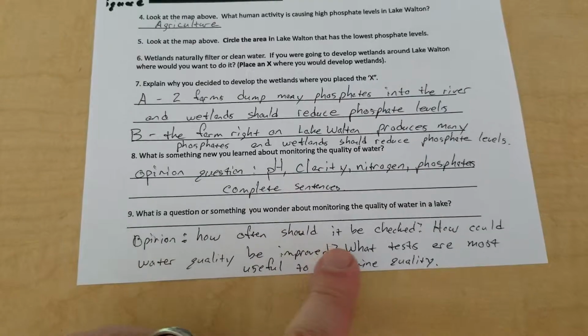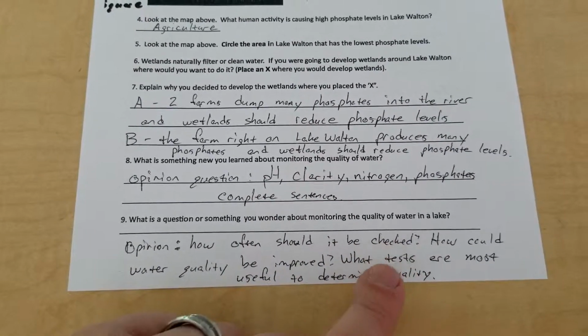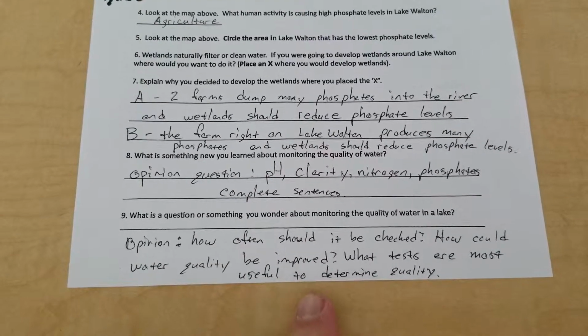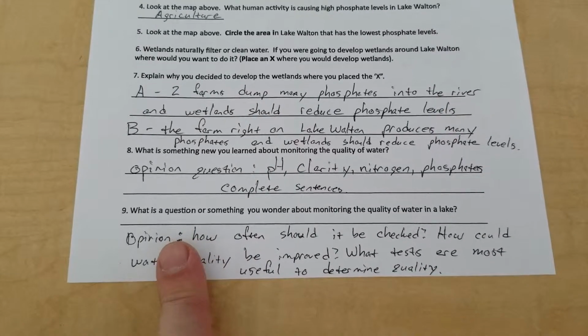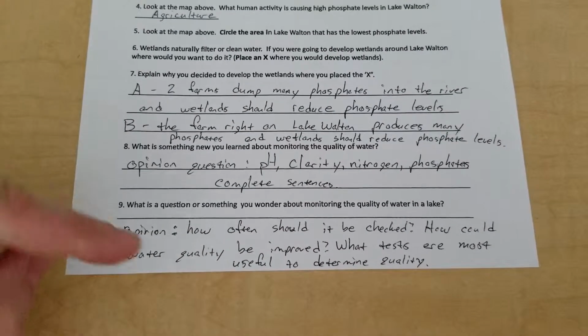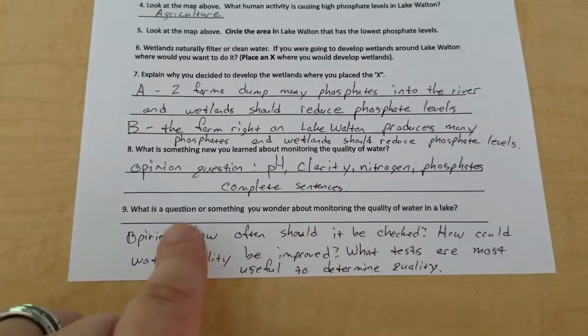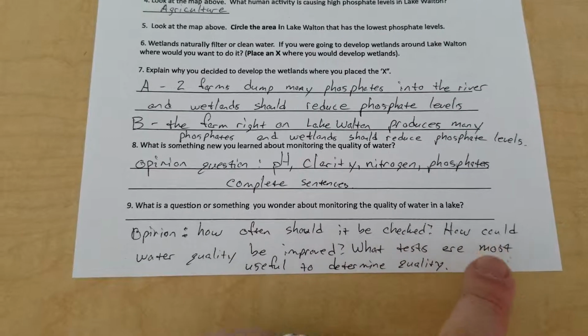And then what is a question or something you wonder about monitoring the quality of water in a lake? This is looking at actually trying to do that questioning that we talked about on our second quiz. Again, it's an opinion question. So you can put something in like, I wonder how often should it be checked? It should be more of a complete sentence. I wonder how often water quality should be checked.